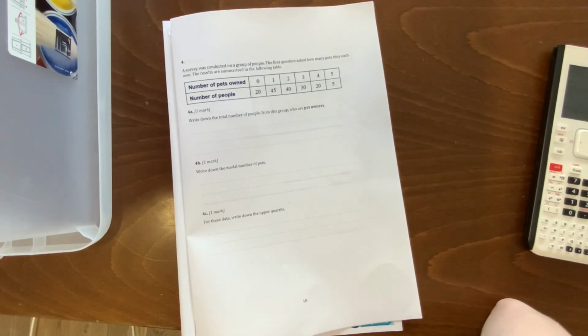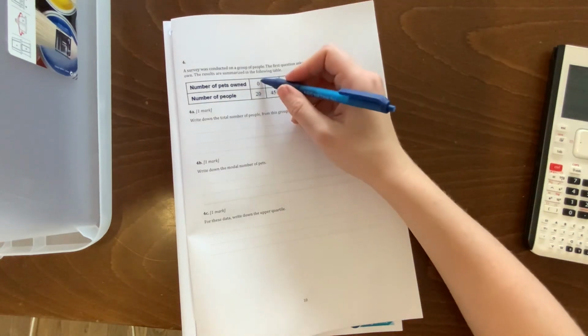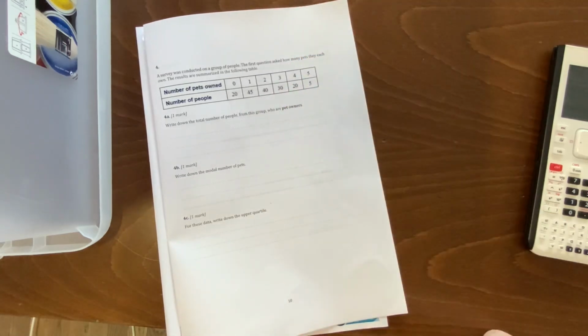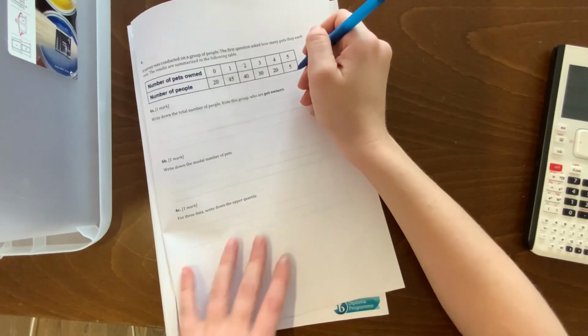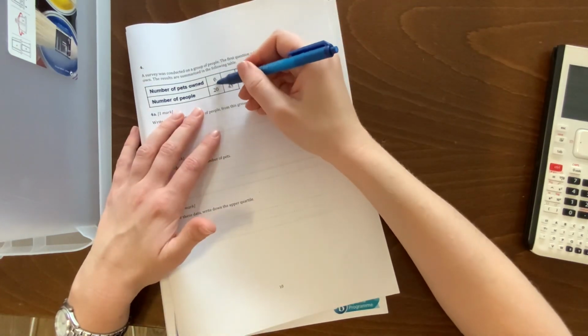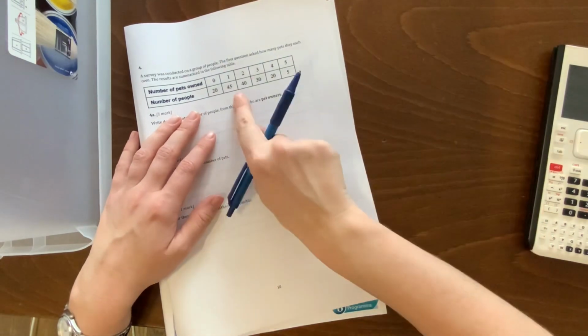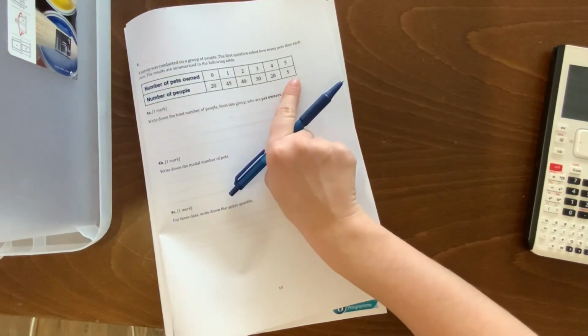Here it tells us about a survey conducted on a group of people. The first question asked how many pets they each own, and the result is summarised in the table below. There were 20 people who owned 0 pets, 45 people who owned 1 pet, and so on. Then it says, write down the total number of people from this group who are pet owners. We have to be careful here, because we're not looking for the total frequency: people who own 0 pets are not pet owners. So I'm just going to add up these values here.